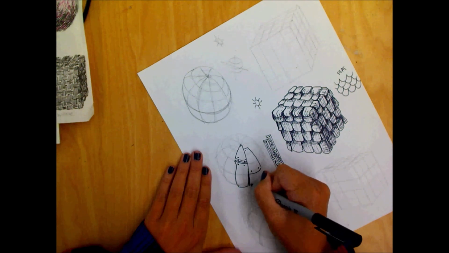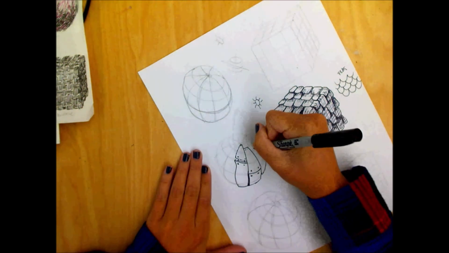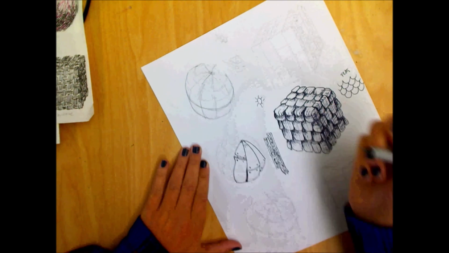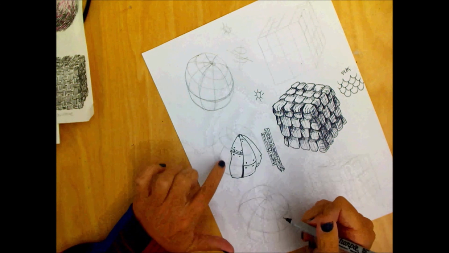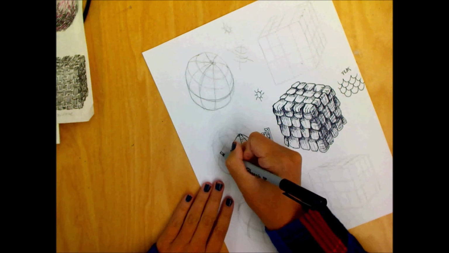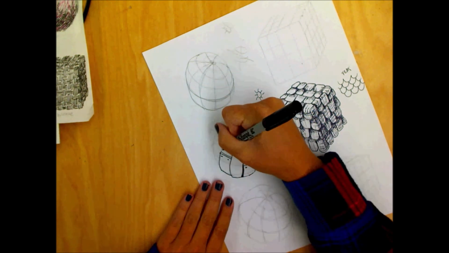Here's another one. Notice that I'm not using the edge of my sphere as I drew it. I'm creating a new edge. That's that broken edge. That's that organic edge. You do not want it to all stop in the same spot or on the same line. It doesn't do that in nature, so you don't want to draw it like that. You want it to be more broken or more organic.